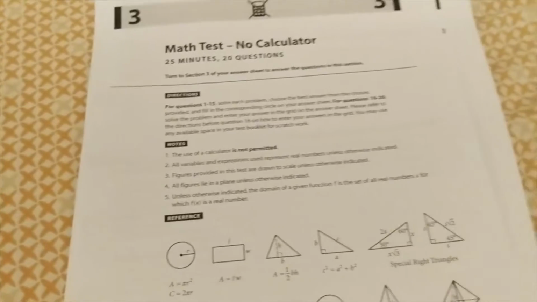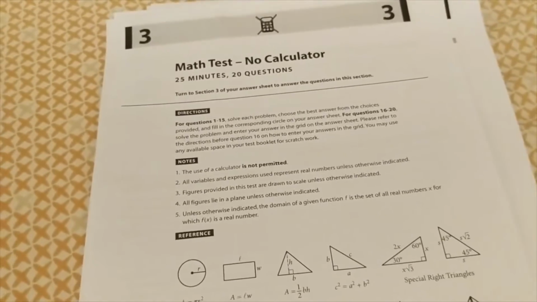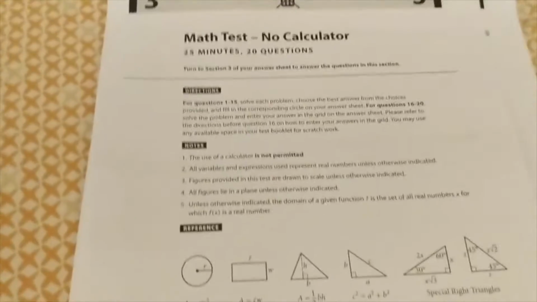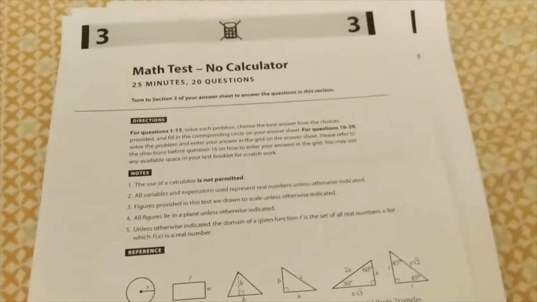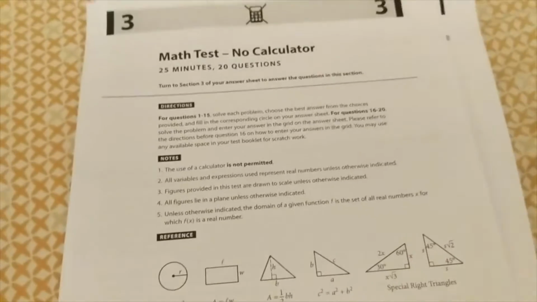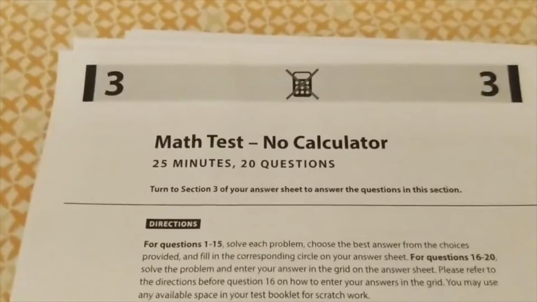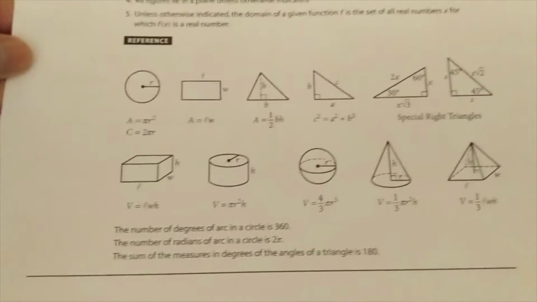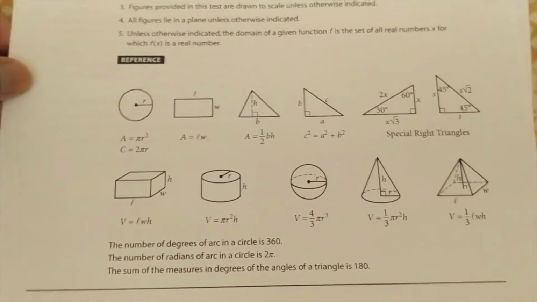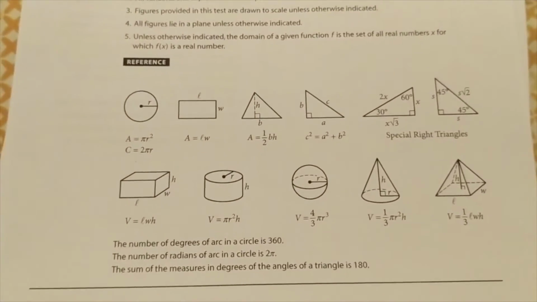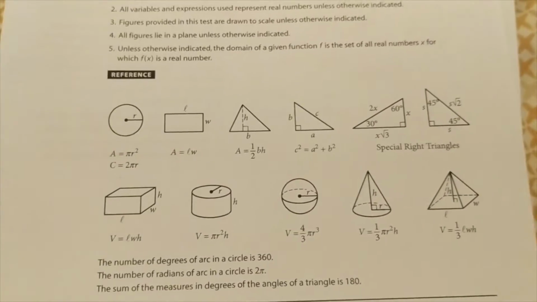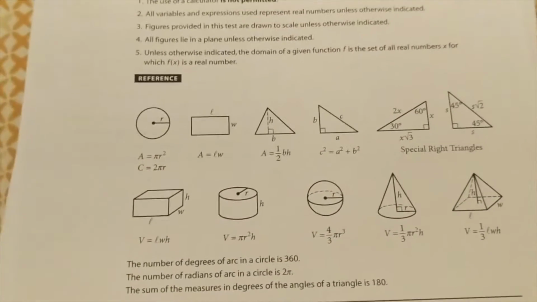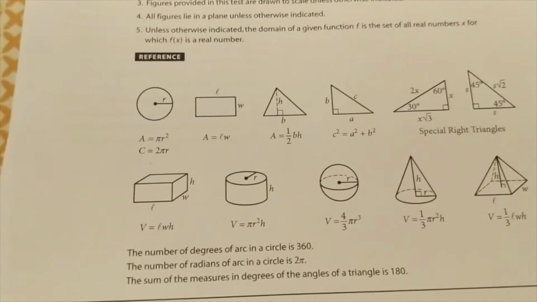Either way, I'm not going to be doing the whole thing in one sitting, but I am going to do basically a walkthrough on how to solve every problem, and I'm going to do it in multiple parts. This is the no calculator section, section number 3. There are these equations right here. I'd personally recommend that you don't use these for reference. I don't use them because I've memorized them.